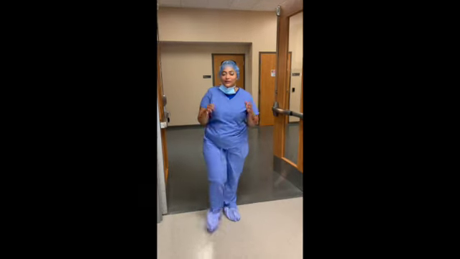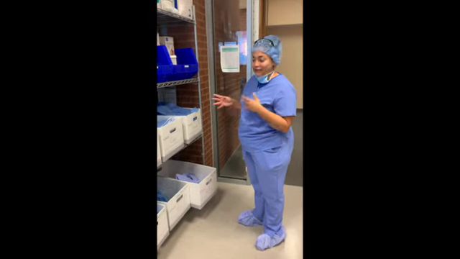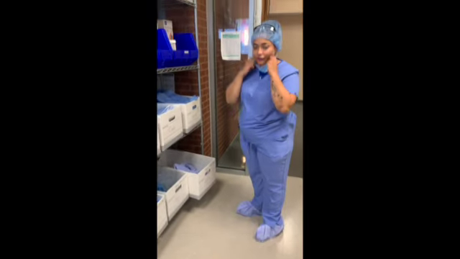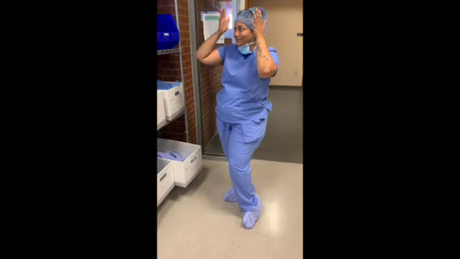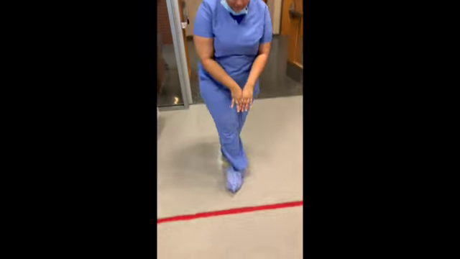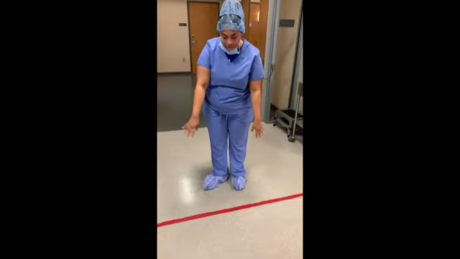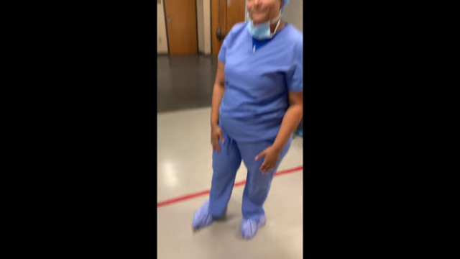So when coming into the OR, this is your first stop where you're going to get all your PPE. You're going to get your shoe covers, your mask, your goggles, and your hairnet. And then we have this red line where it tells you the division. So this is the semi-restricted and this is the restricted area.